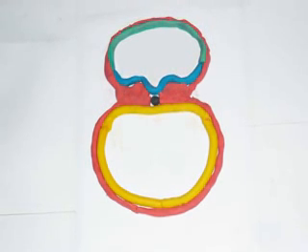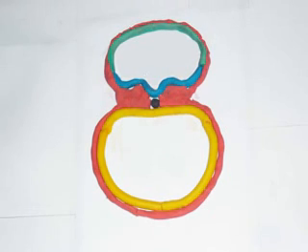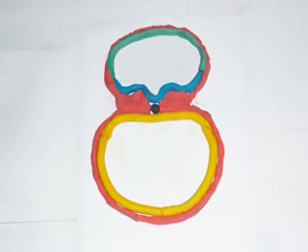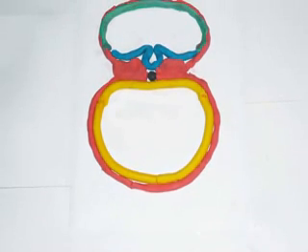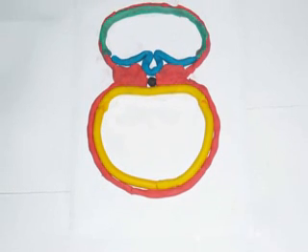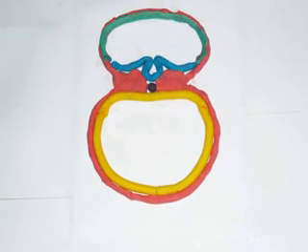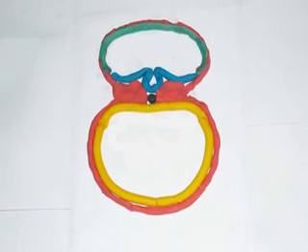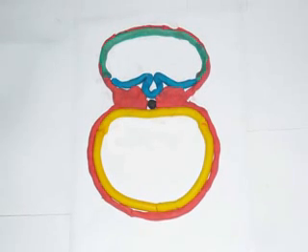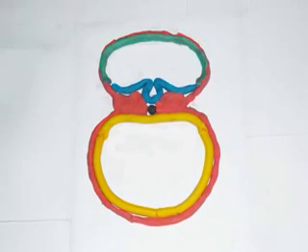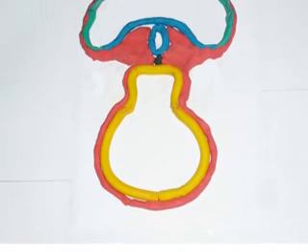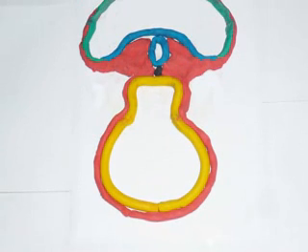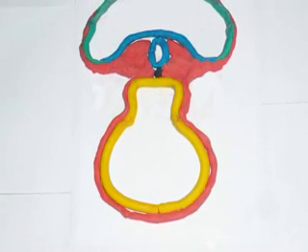As you see here, by the end of the third week, the lateral edges of the neural plate become elevated to form the neural folds, and the depressed mid-region forms the neural groove. Gradually, the neural folds continue to be elevated and fuse in the midline with each other. When the fusion is complete, as you see in this picture, the neural tube is formed.